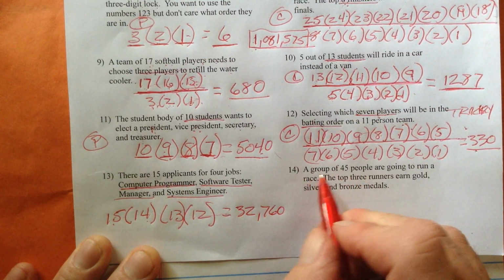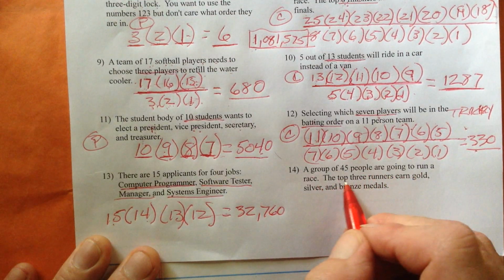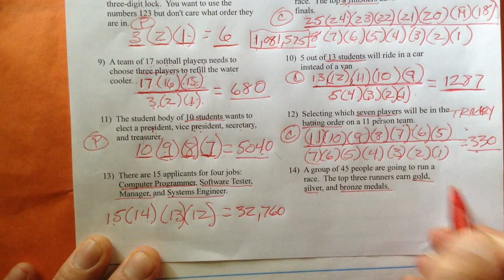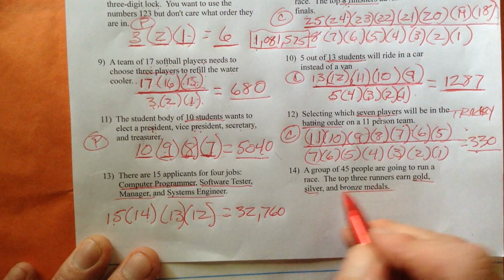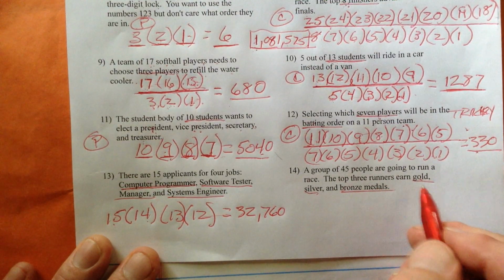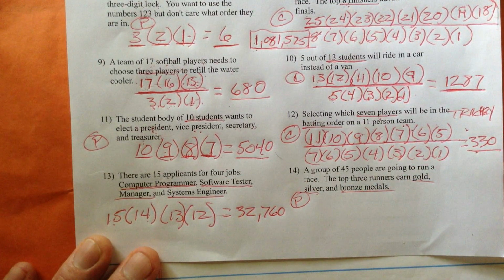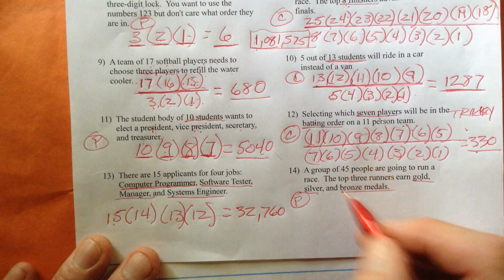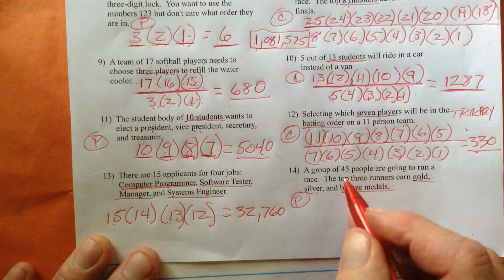And then the last one, number 14, it says a group of 45 people are going to run a race. The top 3 runners earn gold, silver, and bronze. So here the order does matter. All 3 of them don't get the same medal. So the order that they finish will matter. So this will be a permutation. Out of 45 people, how many possible permutations can there be?